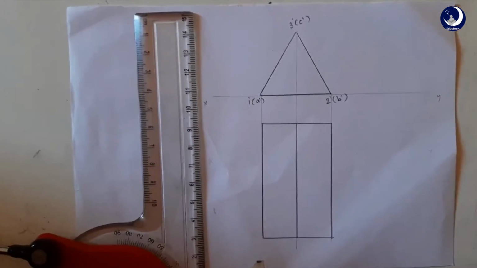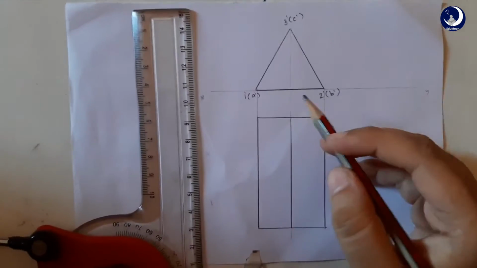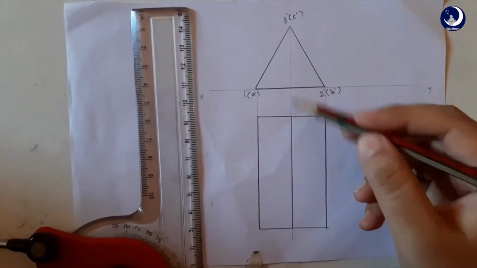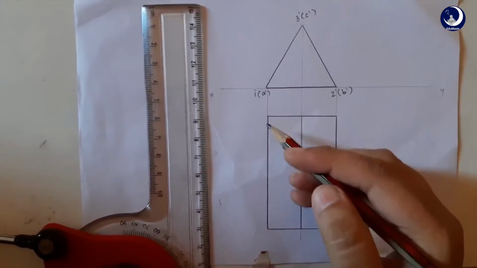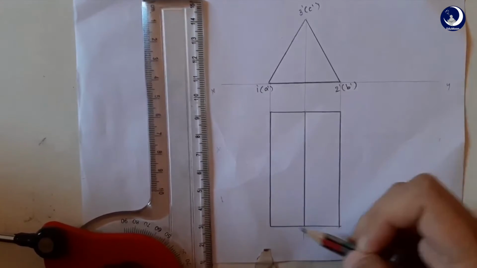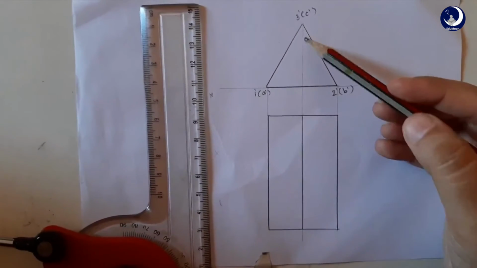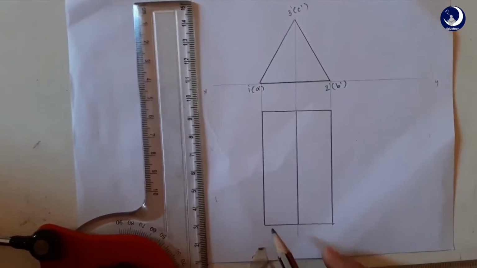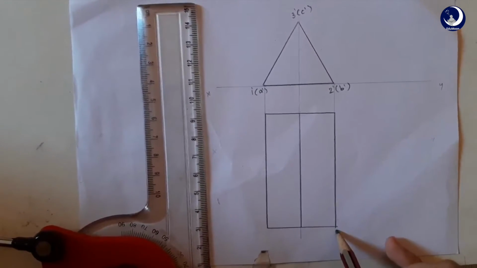So this is the top view for this question. Now let us name the top view. This is the first triangular base that is visible.